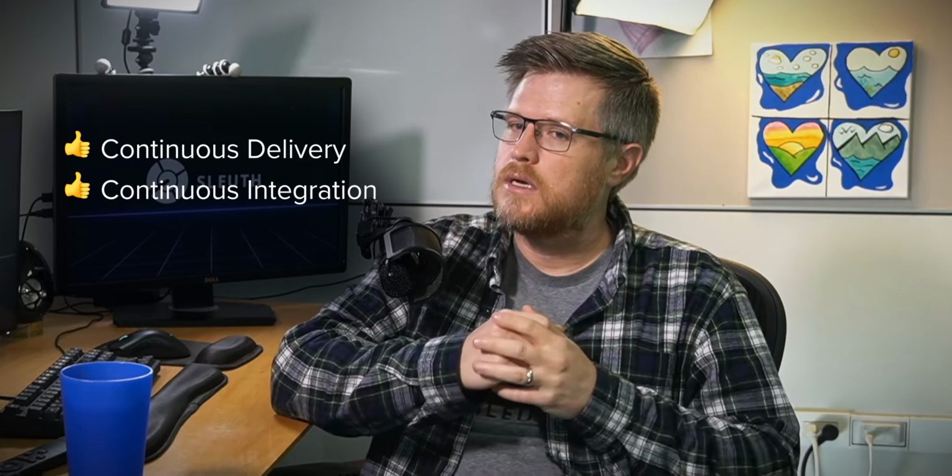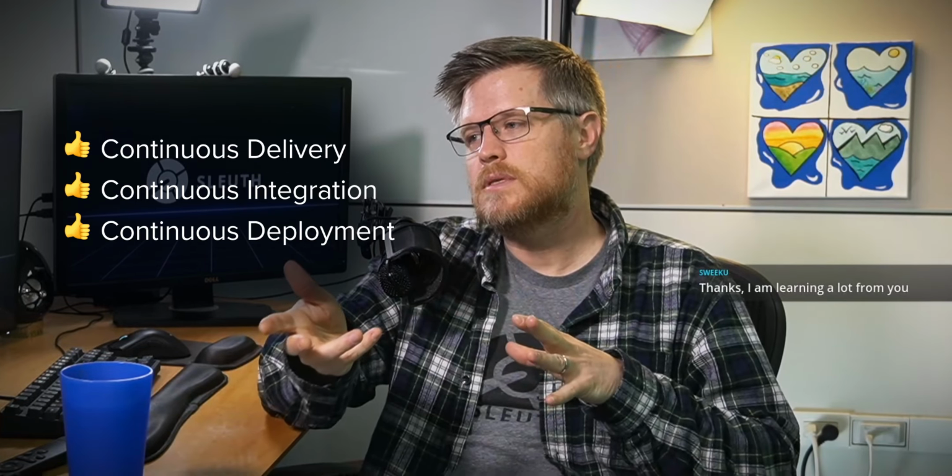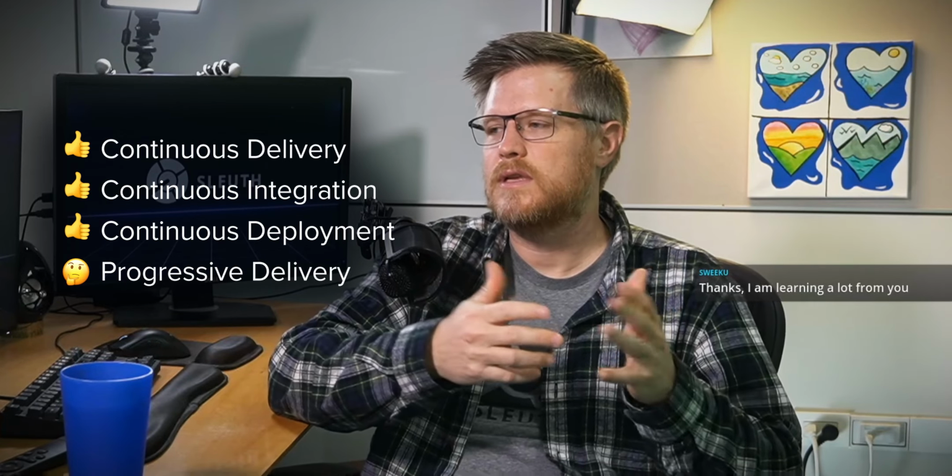Actually, this is kind of an interesting research topic. Has any of you heard of progressive delivery? Because there's continuous delivery, which you probably have heard about, continuous integration, continuous deployment, perhaps. How many of you have heard of progressive delivery?